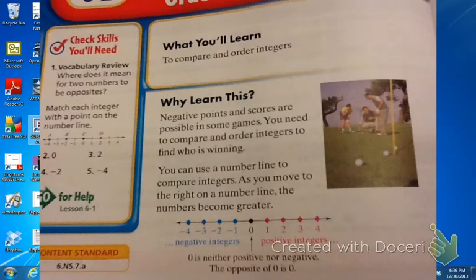Alright, let's look at 6-2 on page 210 from the packet, and it's titled Comparing and Ordering Integers. So what you'll learn is to compare and order integers. You've done this with positive numbers, so now we're actually going to be doing this with positive and negative numbers. And why do you need to learn this?